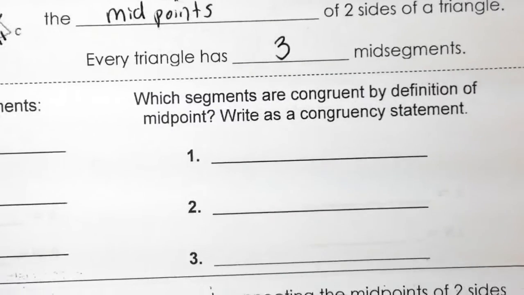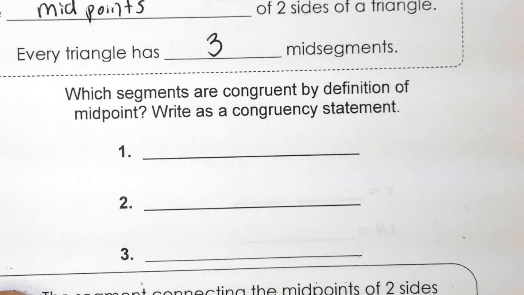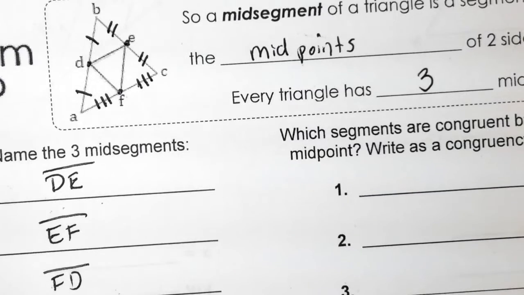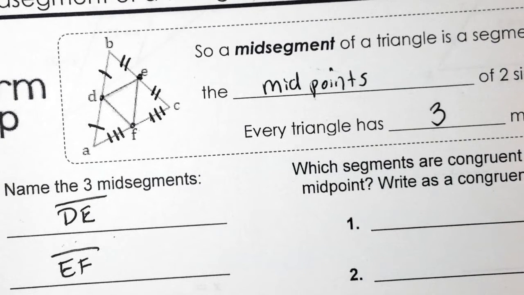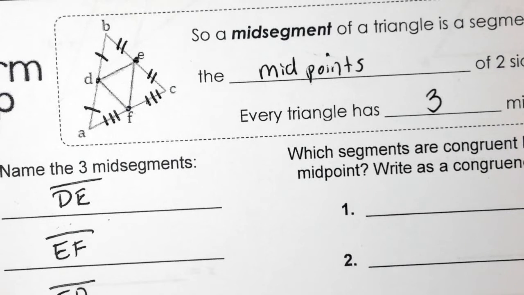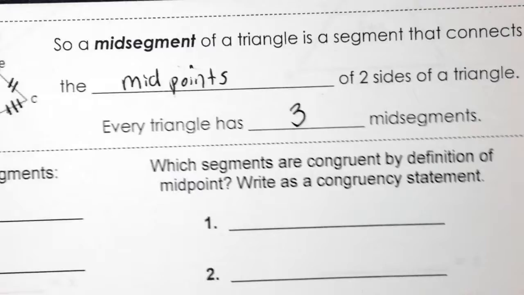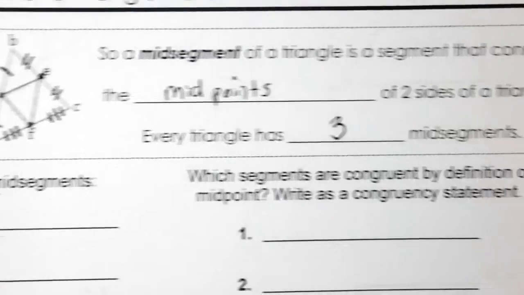Moving over. Which segments are congruent by definition of a midpoint? And we're starting to use these terms for you. It's going to mean more to you next week, definition of a midpoint. So the definition of midpoint is me saying that D is the midpoint of AB. And by that definition of midpoint, I would know, since D is the midpoint of AB, that AD is congruent to BD by definition of midpoint. Because if D is the midpoint, by that definition, then AD has to be congruent to BD.